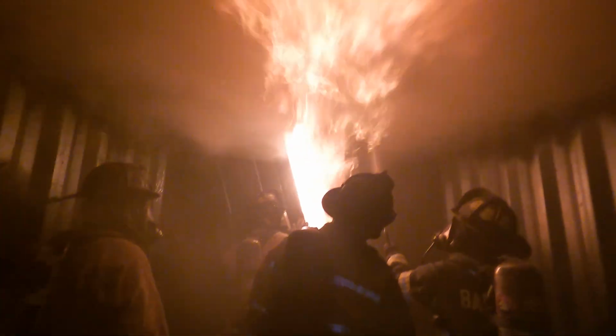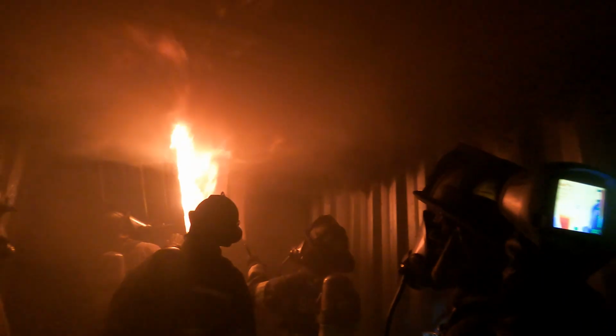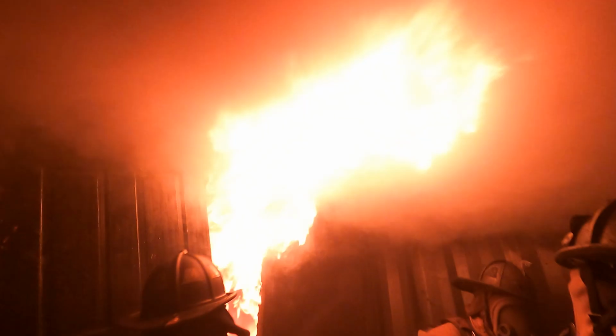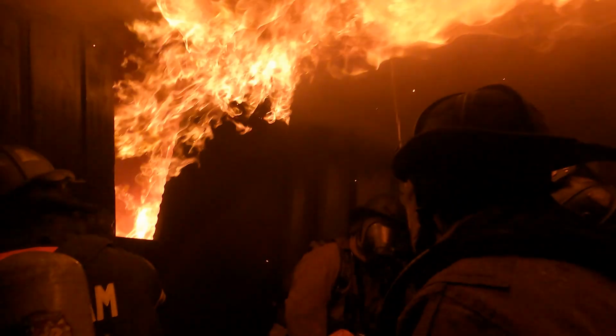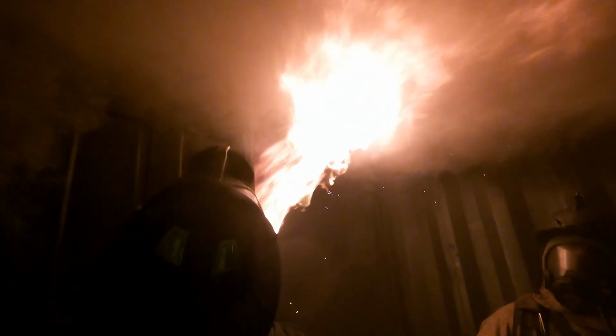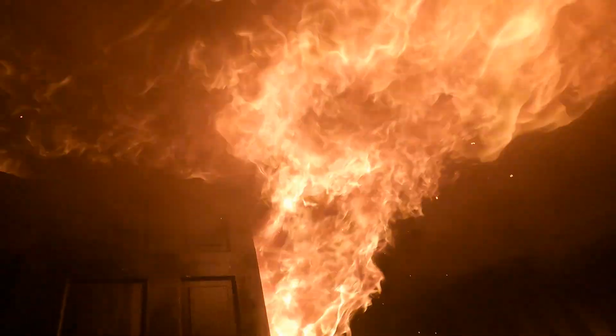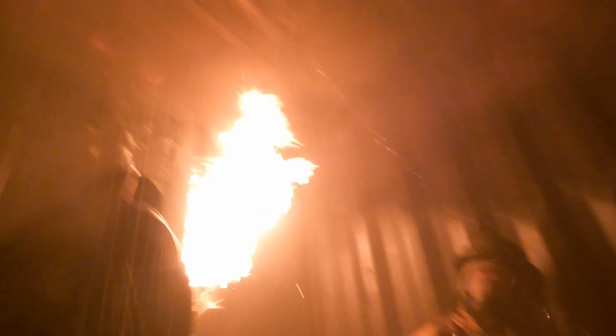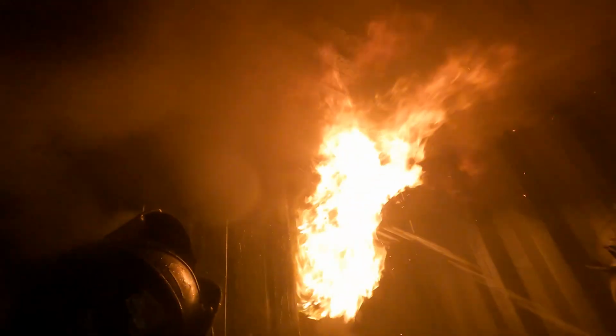All right, fueling on our side. Close the door. Hit the door, top of the door. Get outside. Close the door. Hit the door, top of the door. Close the door. Hold on. Hit our side. Close the door. Hit the top of the door. Get that. Rotate the door.